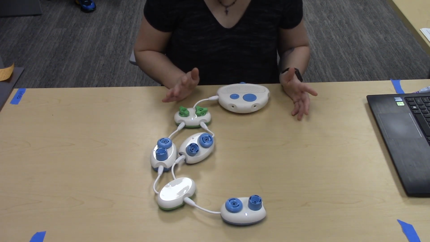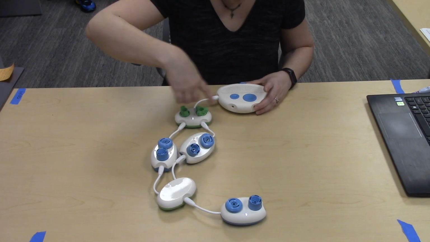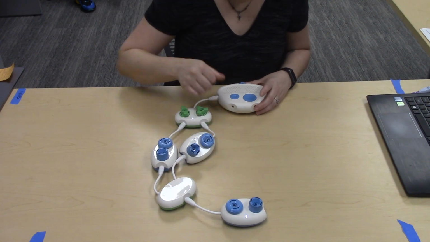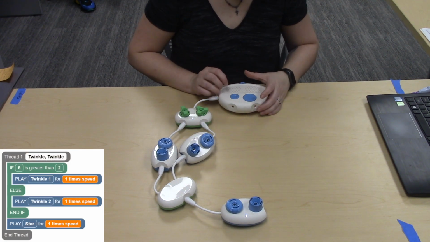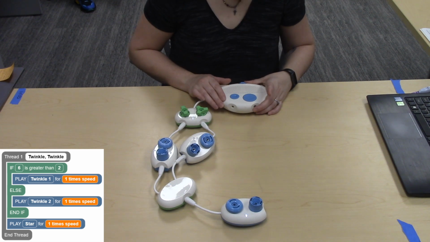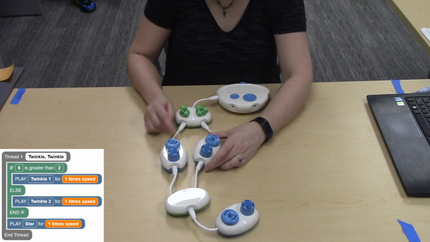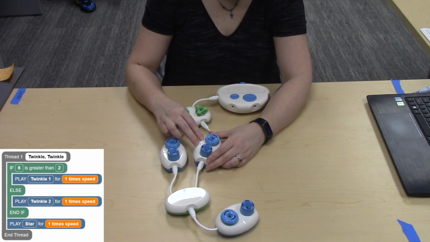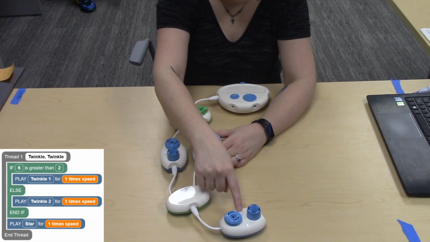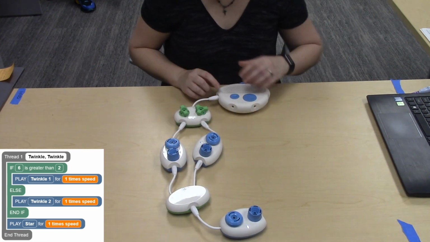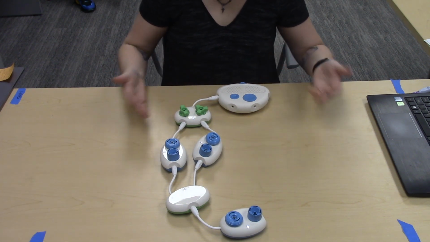We're going to check the code, so we want to hear what that sounds like. It'll tell a conditional statement, and then it will have an extra line at the end. Thread 1 twinkle, twinkle. If 4 is greater than 1. Play twinkle 1 for 1 times speed. Else. Play star for 2 times speed. And if. Play little for 0.5 times speed. End thread.